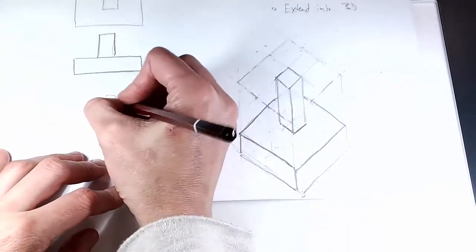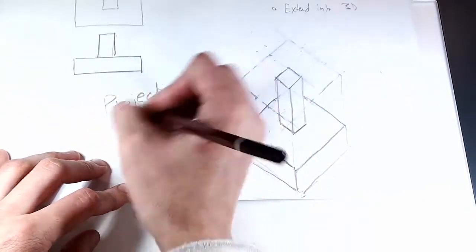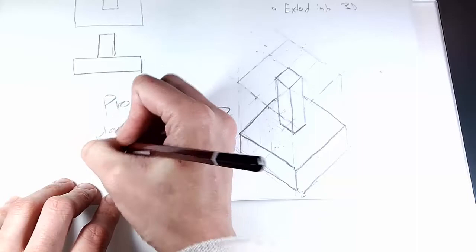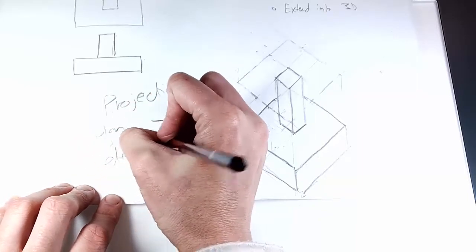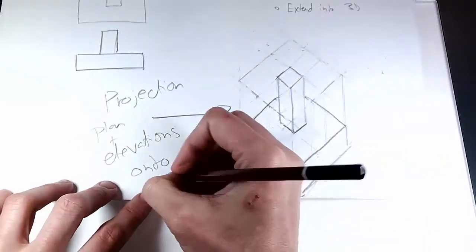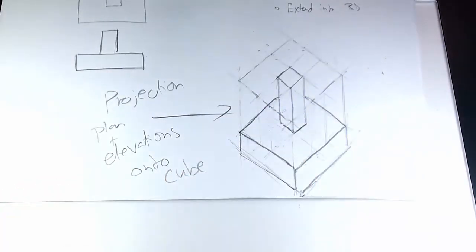So for this, what we're doing, we're projecting plan and elevations onto the outside cube, and then we're creating that 3D image within that cube on those projections where those construction lines meet.